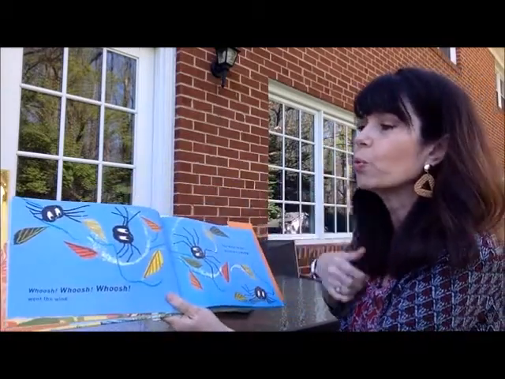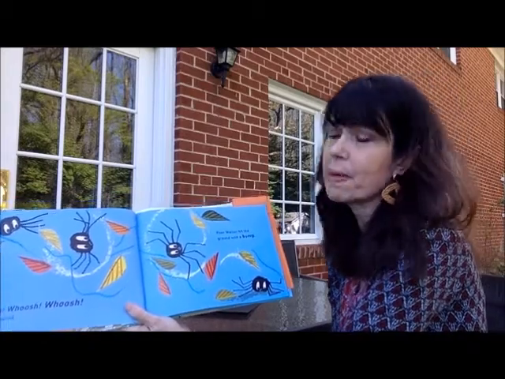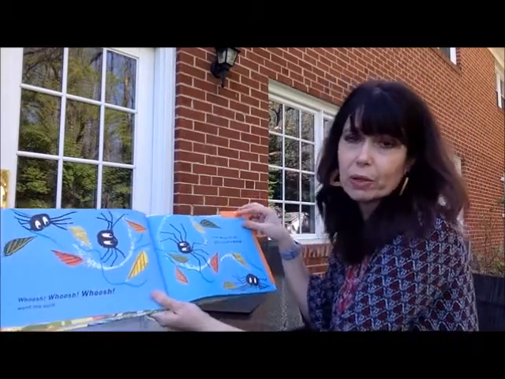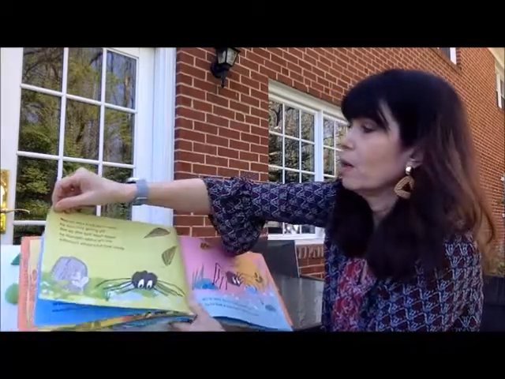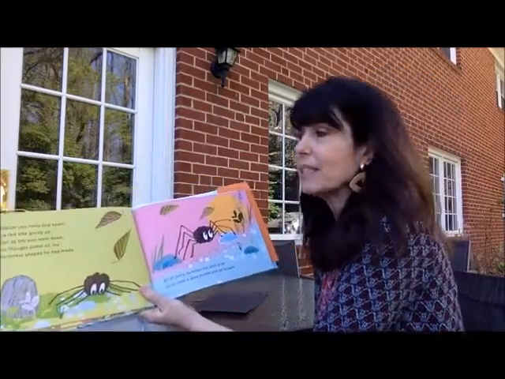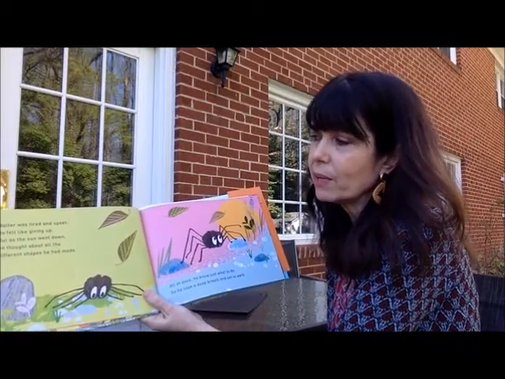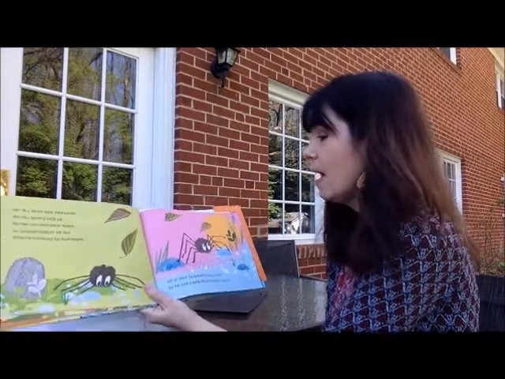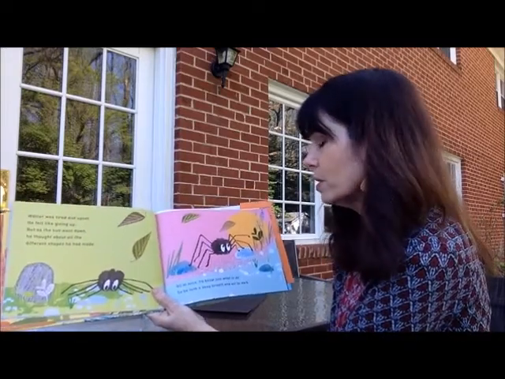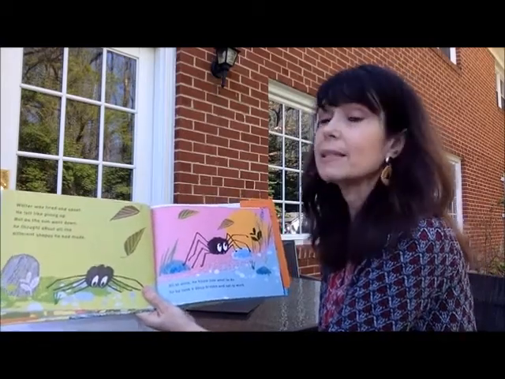Whoosh, whoosh, whoosh went the wind. Poor Walter hit the ground with a bump. Even the circle web wasn't strong enough. Walter was tired and upset. He felt like giving up, but as the sun went down, he thought about all the different shapes he had made. All at once, he knew just what to do, so he took a deep breath and he set to work.